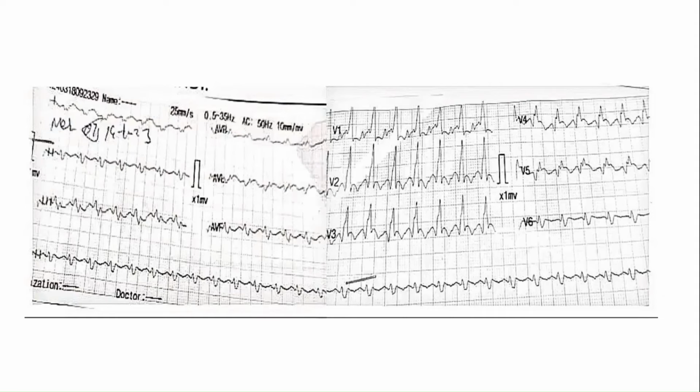Is there anything that favors VT or goes against VT? What are the criteria? Can anybody revise the criteria for VT for me? It's the Brugada criteria. Good. So can you tell me what you will see? Step one is the absence of an RS complex in the anterior leads. Step two, the R to S interval is more than 100 ms, then it is VT. Third is AV dissociation. And fourth is morphological features.